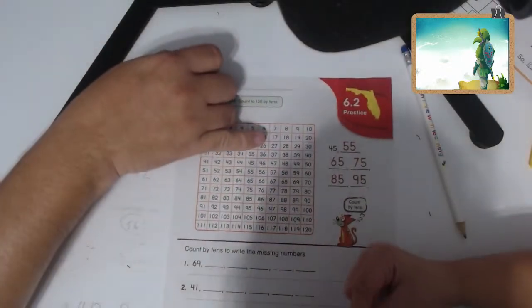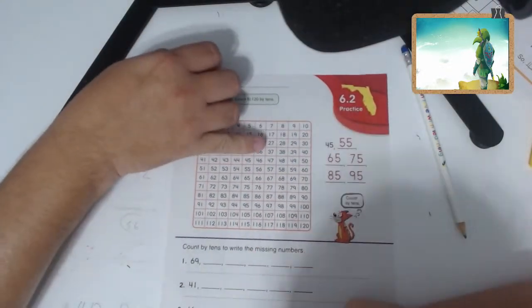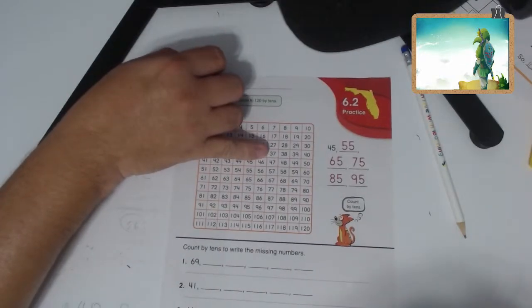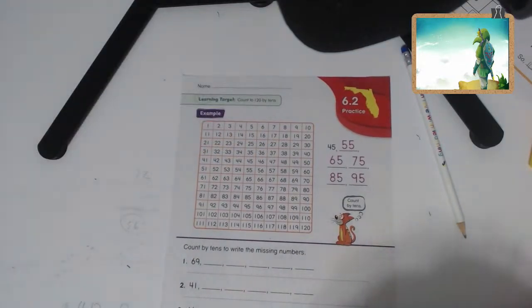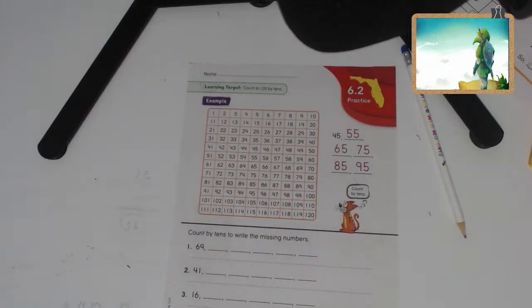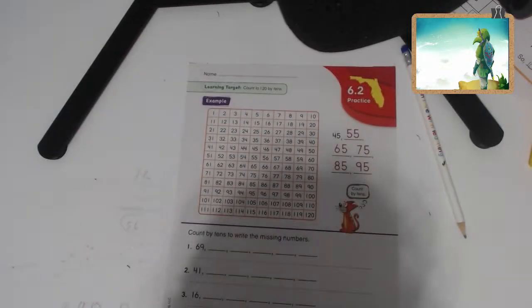So from 27 to 37 you counted by tens, right? What's after 37, by tens? After 37, so we're counting by tens.